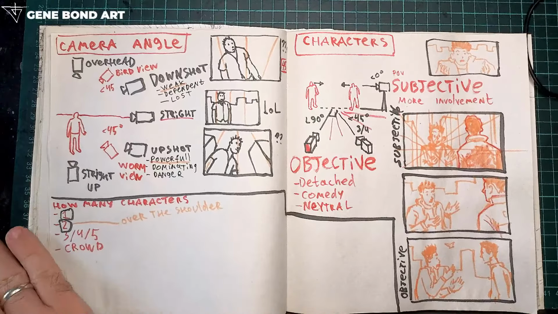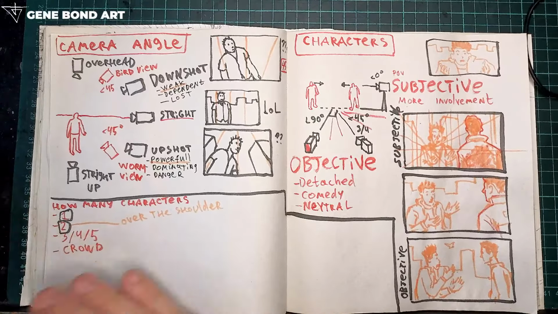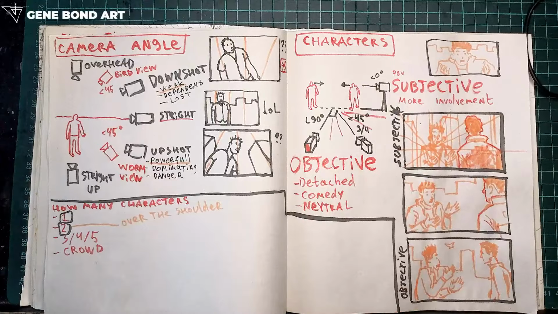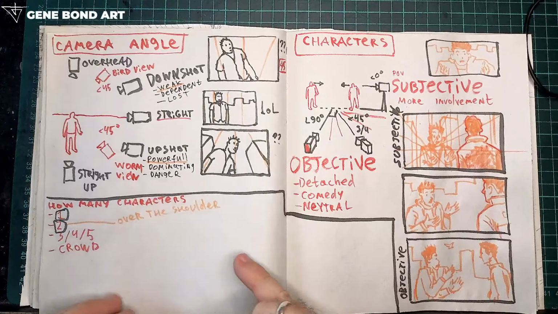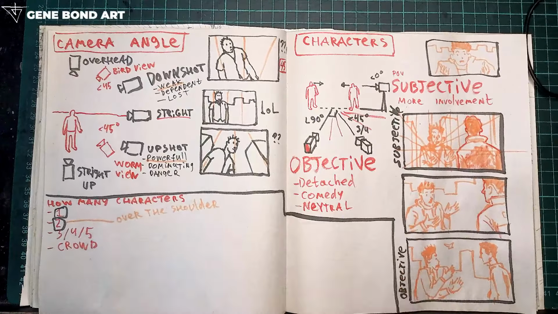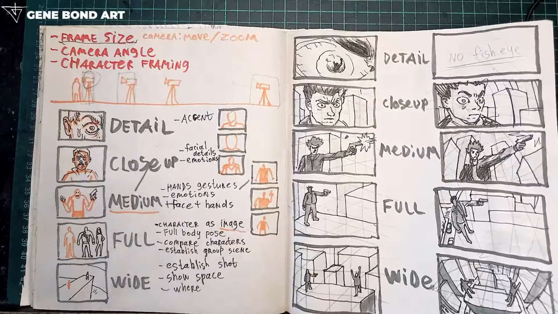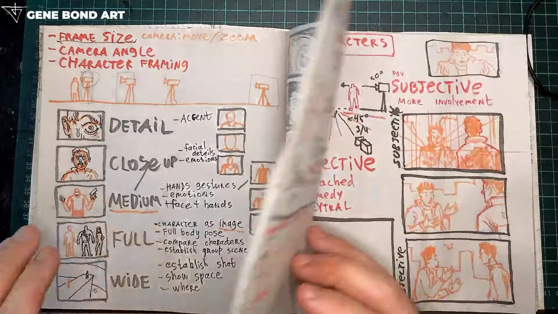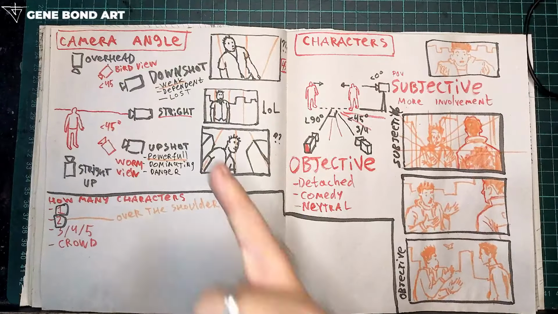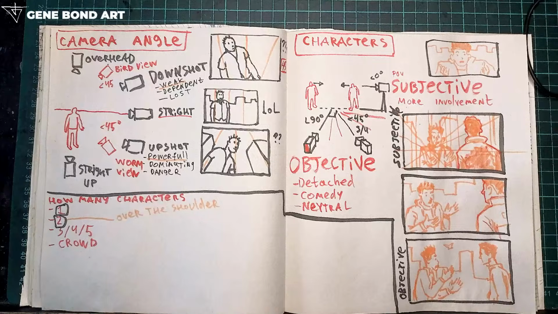Because if I make it like a dry theory, just one by one, showing you all combinations, like, okay, you can do medium shot, and you can do medium shot like up shot, down shot, then you can do objective, subjective, you can do fish eye, long lens.